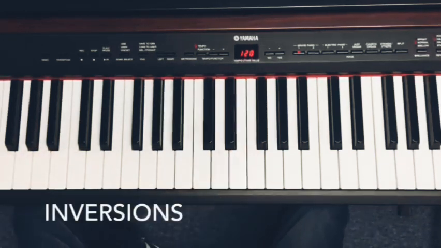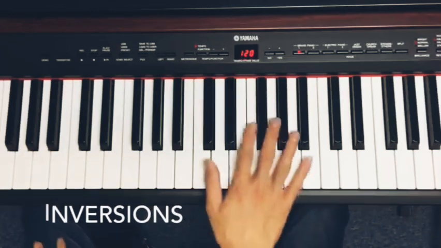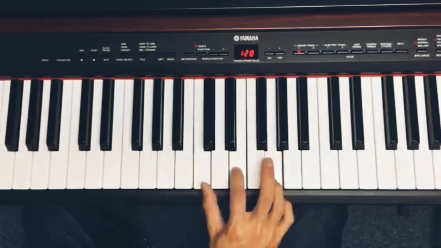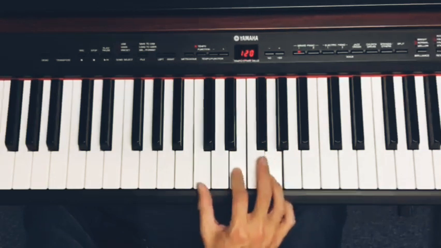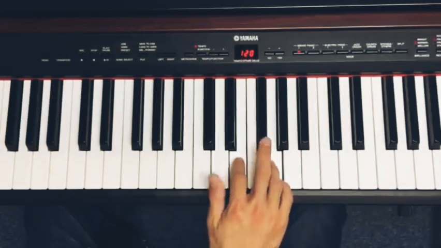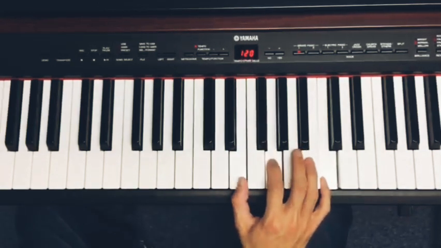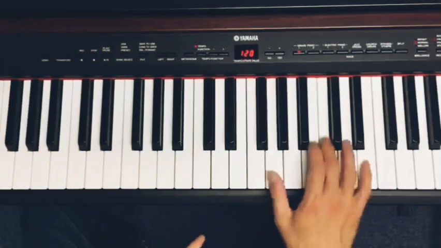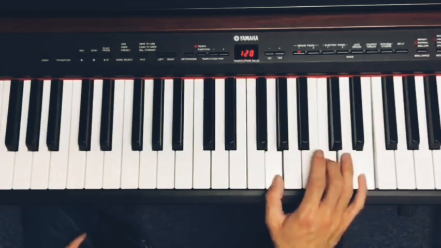The next thing you need to understand are what we call inversions. So you can take a chord like a C major chord, and you can reorder it. The notes here are C, E, and G. But what if you took away the C here and you put it up here? Now I have a different inversion, right? And we take away the E here, and we put it up there. Now we have another inversion.